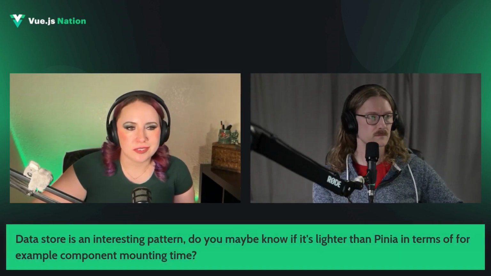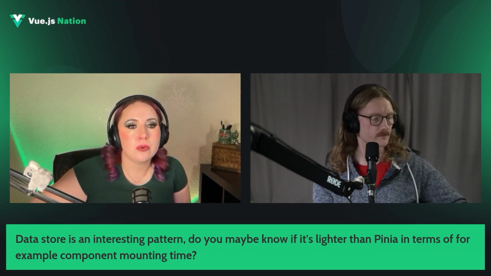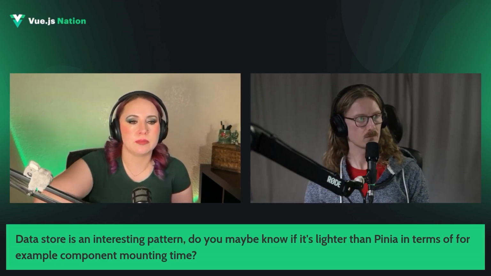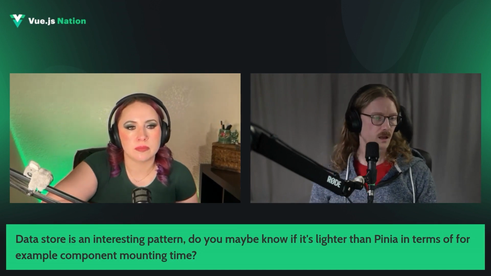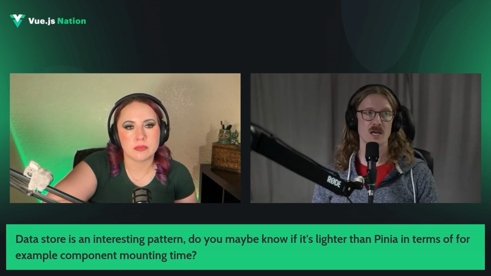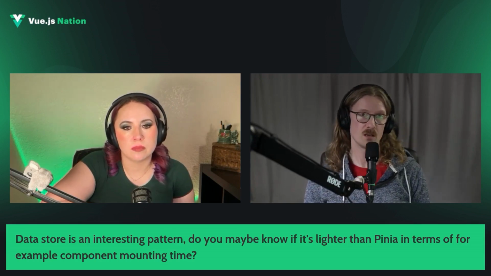The data store is an interesting pattern. Do you know if it's lighter than Pinia in terms of, for example, component mounting time? I haven't tested this, but I think Pinia is quite lightweight already on its own.